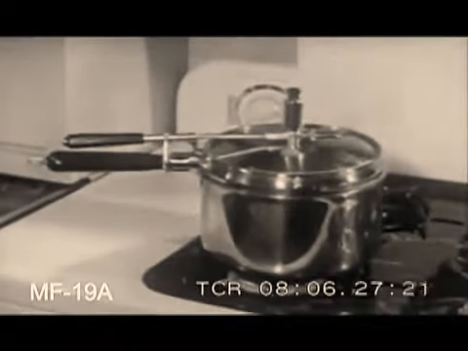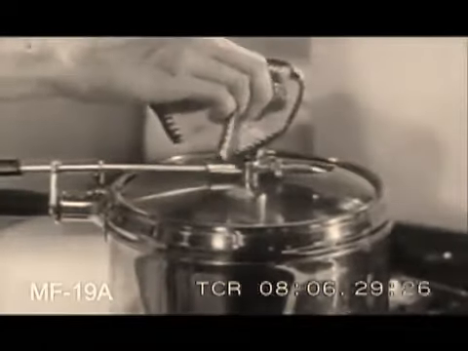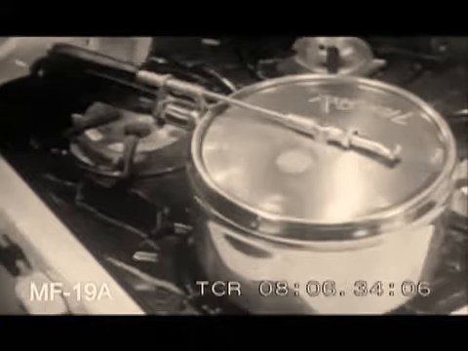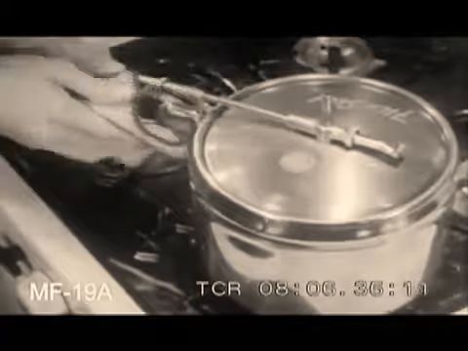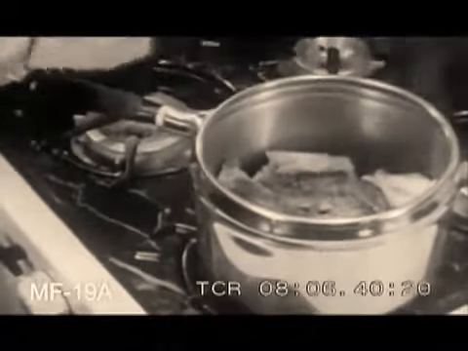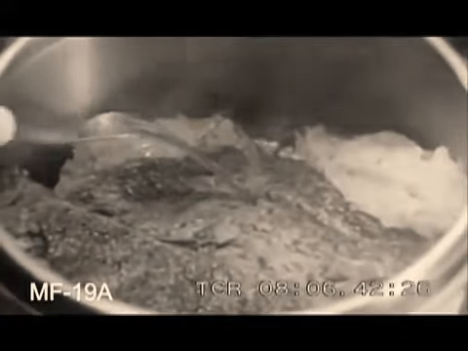A small pressure cooker is the most practical for home use. It operates on the same principle as the larger one, imprisoning steam under pressure. The combination of pressure and high temperature cooking tenderizes the fibers in tough cut meat more quickly than by other processes.